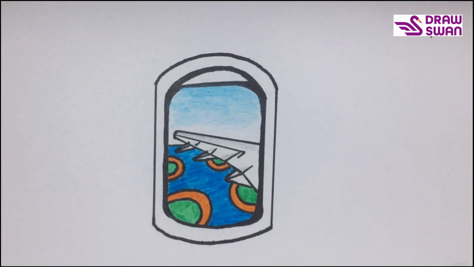And this is how you can draw an airplane window within few minutes.